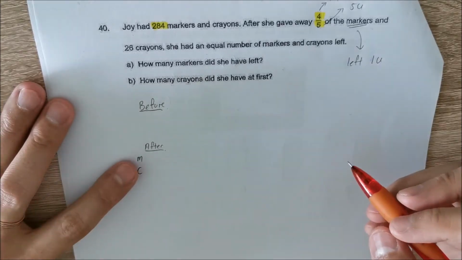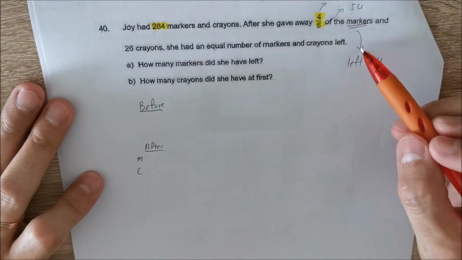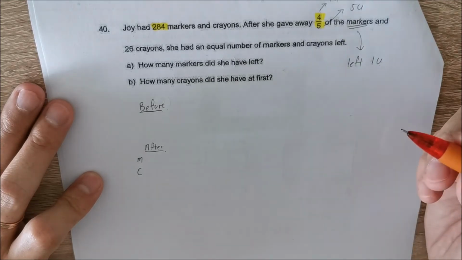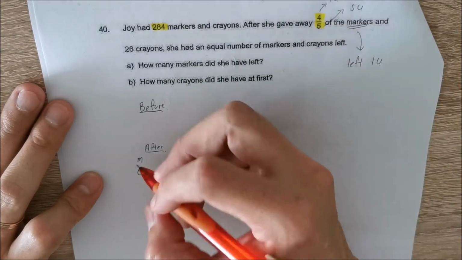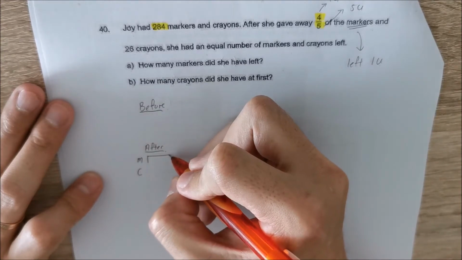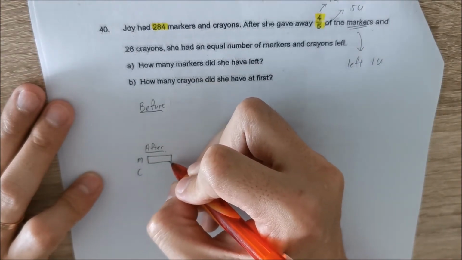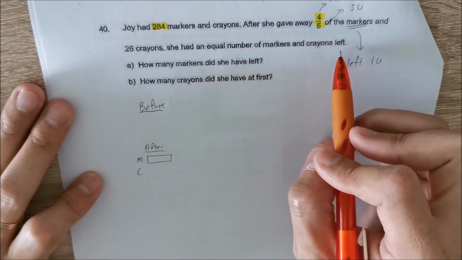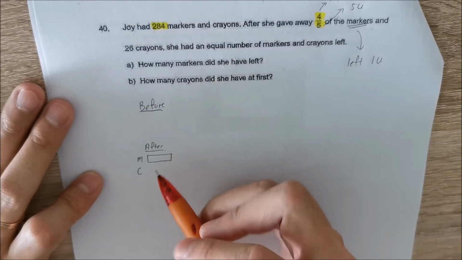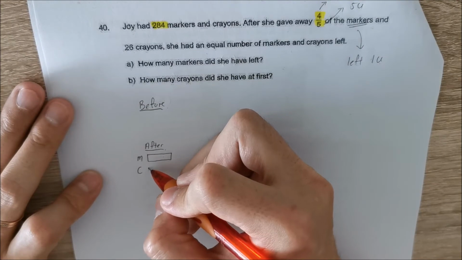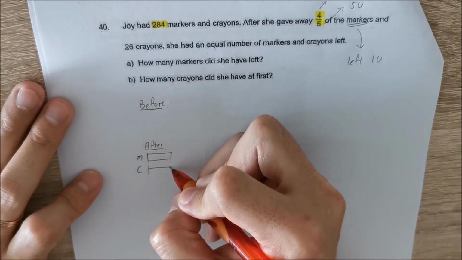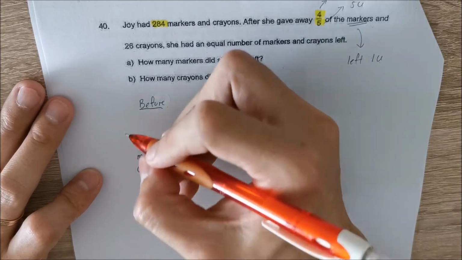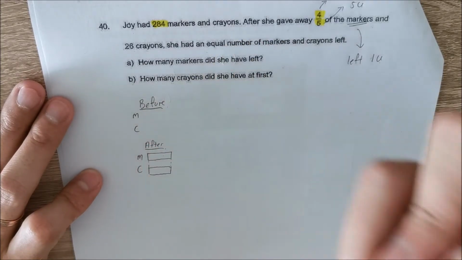Because after, can you see that Joy is left with 1 unit? Okay, so Joy is left with 1 unit of marker. So I know that the marker has to be 1 unit. And she has equal number of markers and crayons left. So if the marker is 1 unit, the crayon must also be 1 unit. Okay, so now we are ready to draw before.